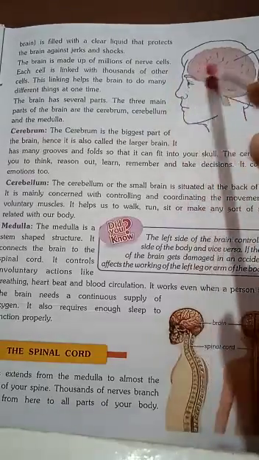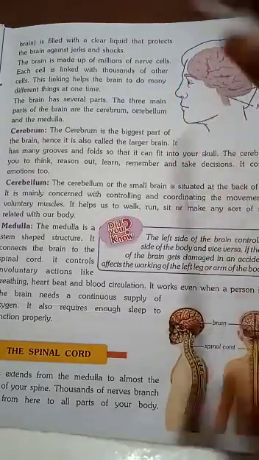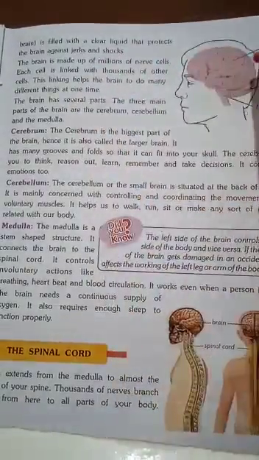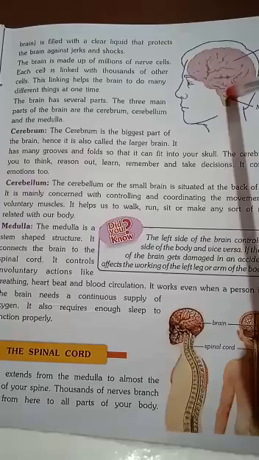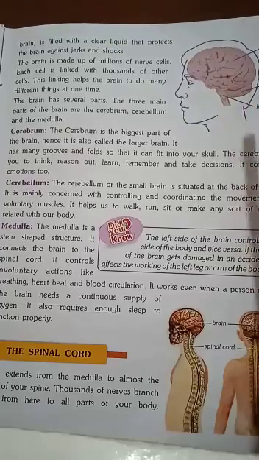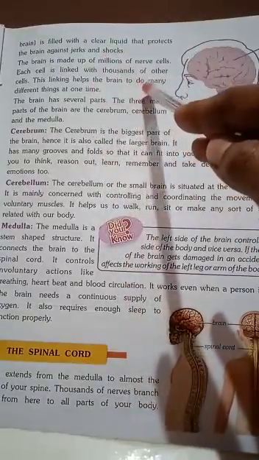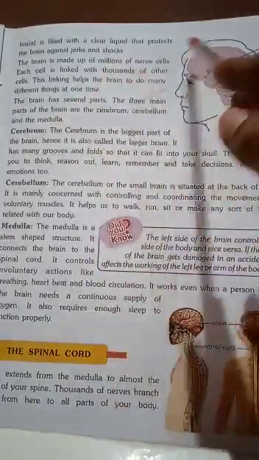Next, this brain is made up of millions of nerve cells. Each cell is linked with thousands of other cells. So each nerve is linked with other nerves. The linking helps the brain to do many different things at one time.